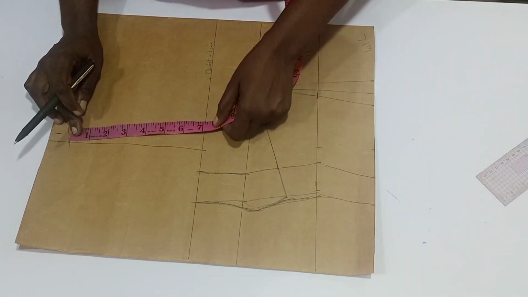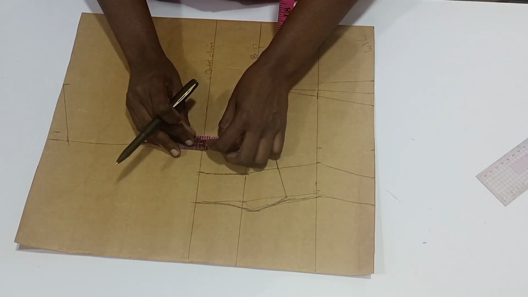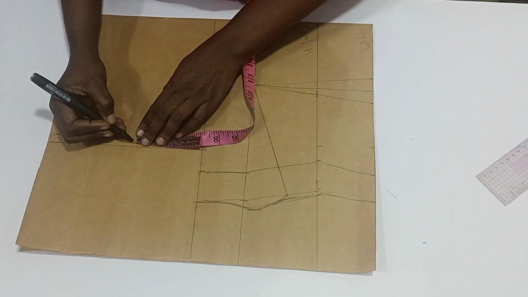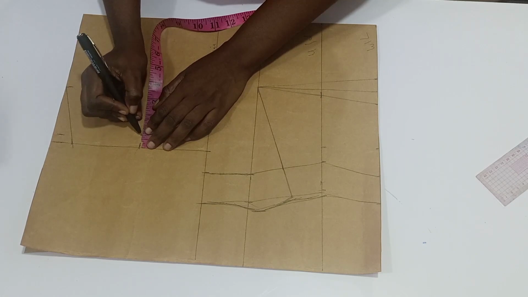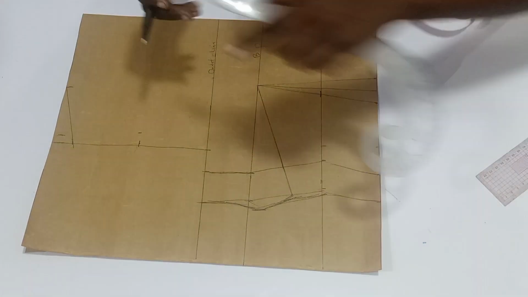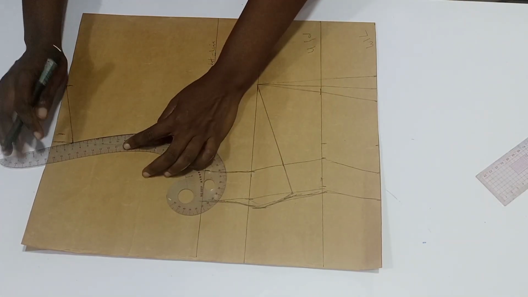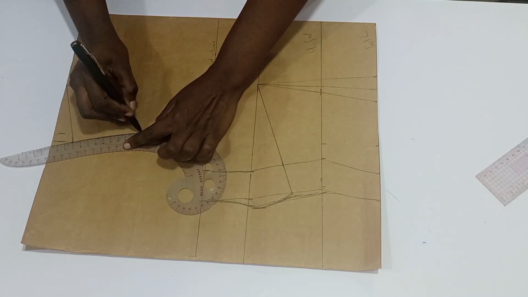We're just going to be connecting the armhole. So whatever you have left after your shoulder slant to your chest line, you divide it by 2. Then I'm going to go in by 0.75 on this front pattern. Then I'm going to connect it to the round bust measurement.